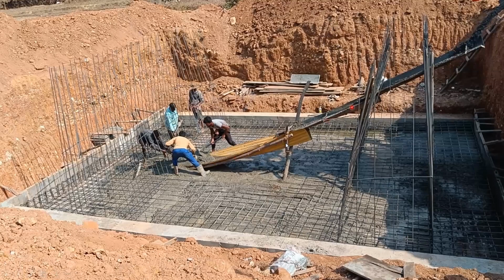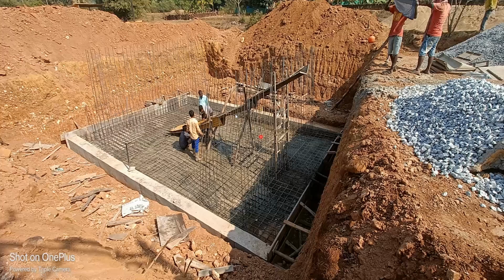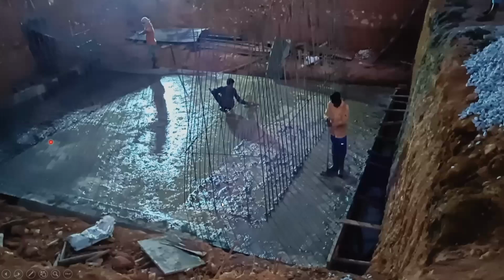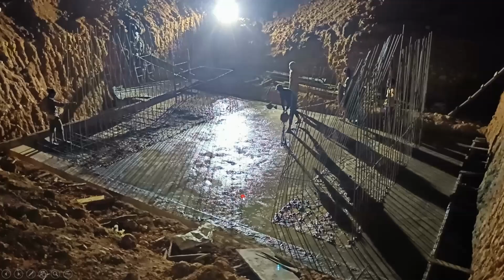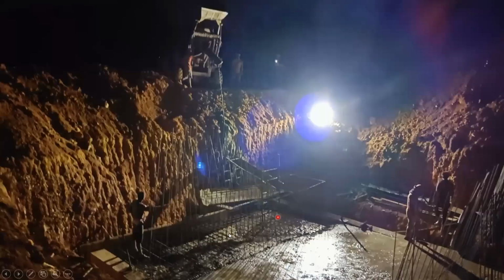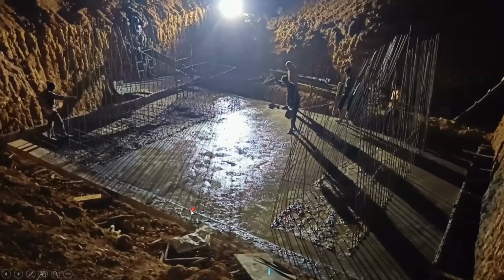Why has this chute been kept? Because again, if you directly pour the concrete, a lot of segregation will happen. So with the help of this inclined chute, we are going to pour the concrete. You can see how the concrete is being done. So this was almost in the evening time. Okay, almost everything is done. So almost the last portion is left out. So once we are done, this is also concreting, and finally everything will be done. Okay. So this is a raft what we have created.